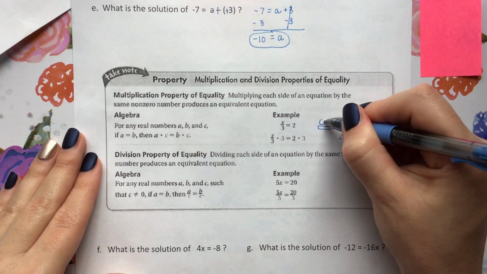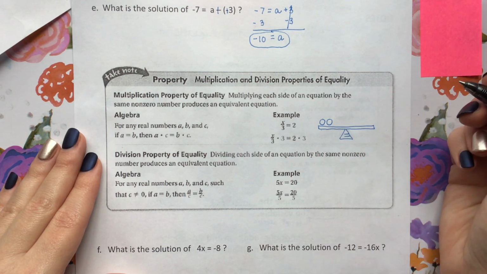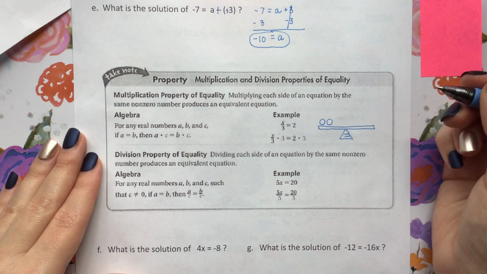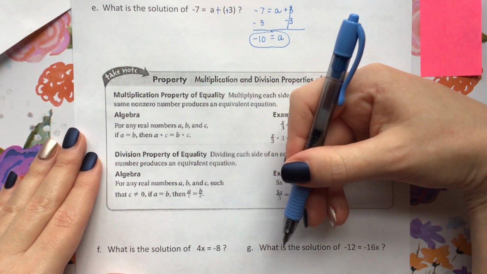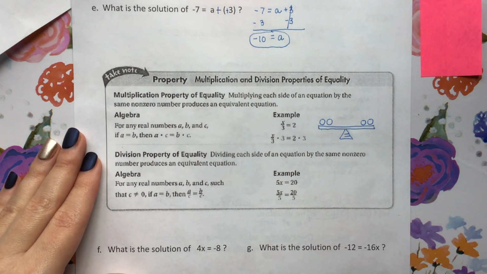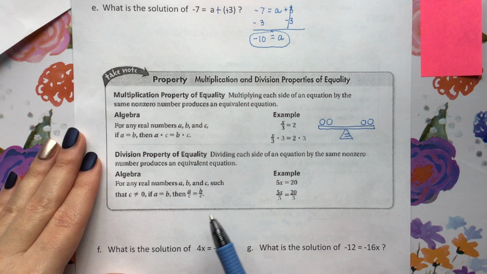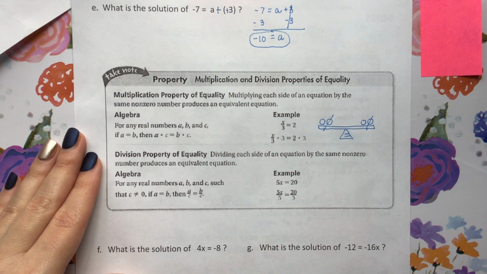So if we put two, I don't know, tennis balls on the left side of the seesaw, well, if I don't add 2 more to the right, then it's going to go heavy. So I have to put 2 over here. If I were to divide this in half, meaning I took half of those away, well, I have to take half of them away from the right side as well.